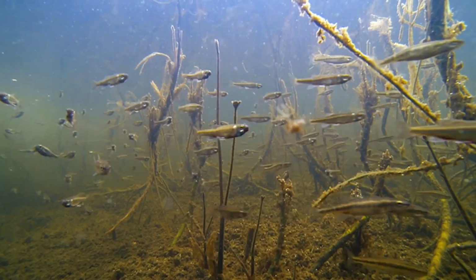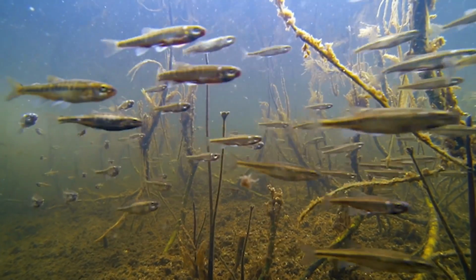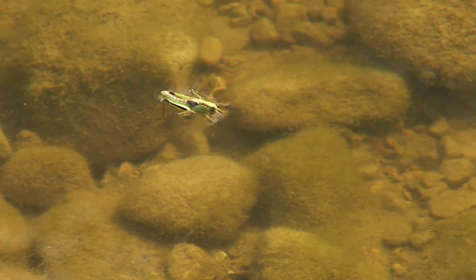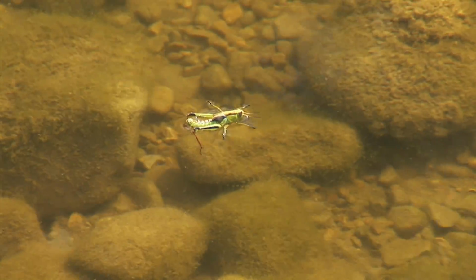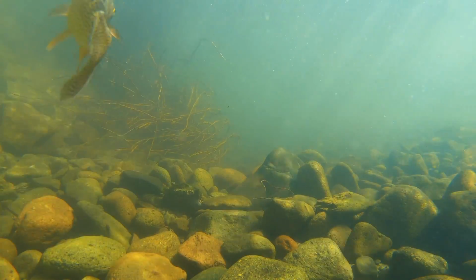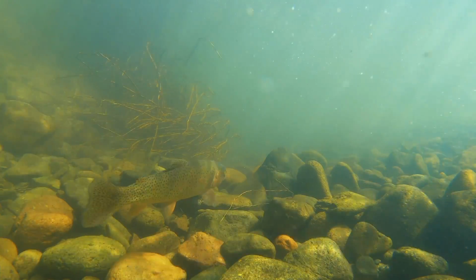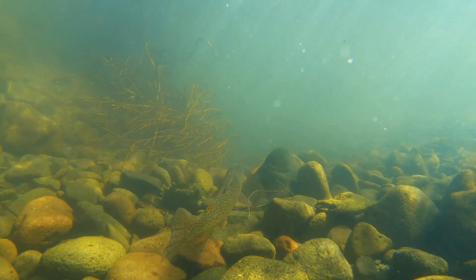These are also ideal ambush points for attacking passing baitfish, or grabbing a hapless grasshopper that has fallen into the river. Usually, the biggest trout in a river system will use prime lies as their principal seasonal homes and as ambush points.